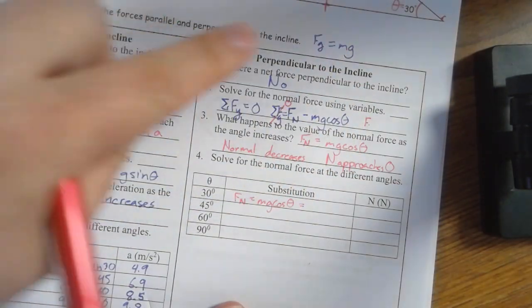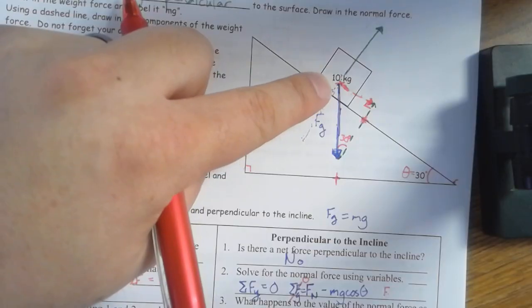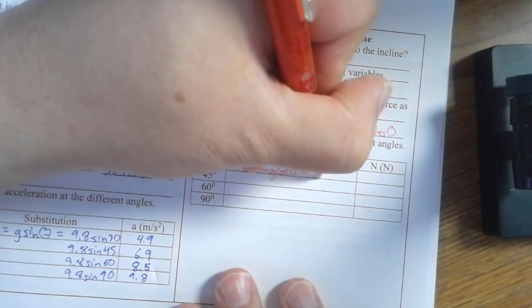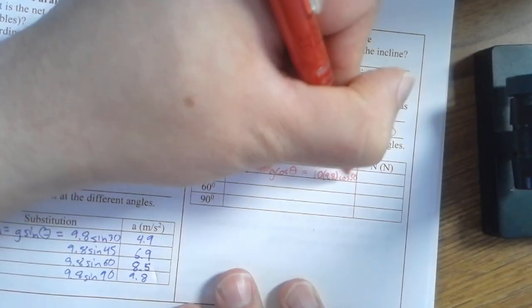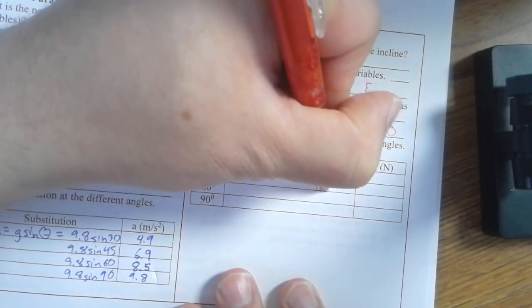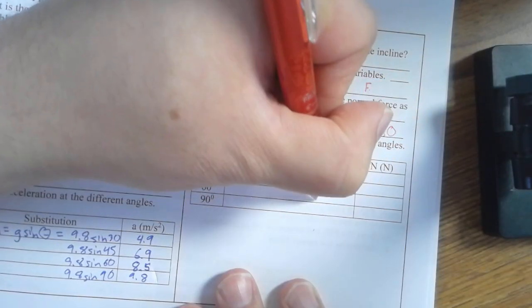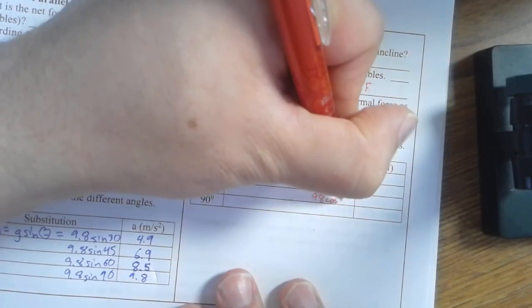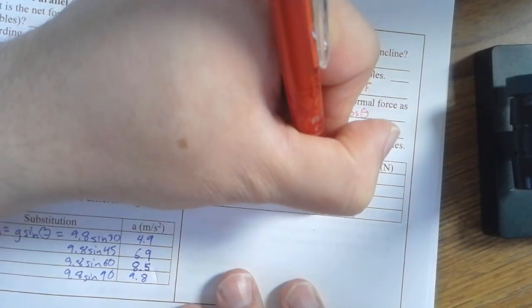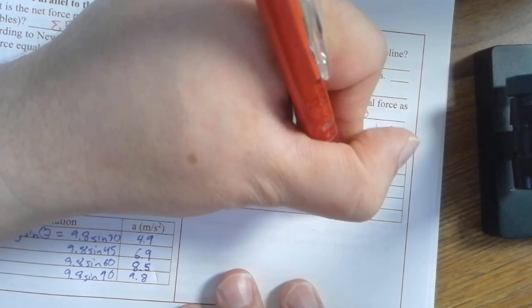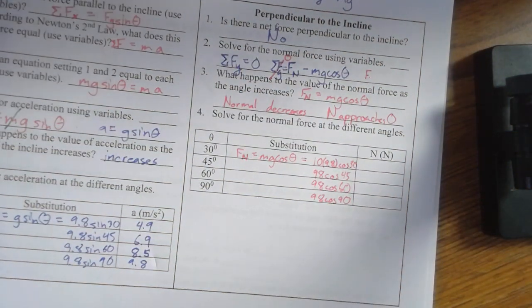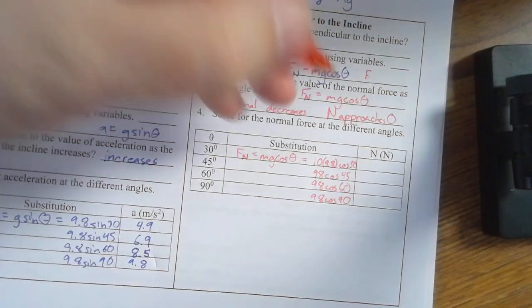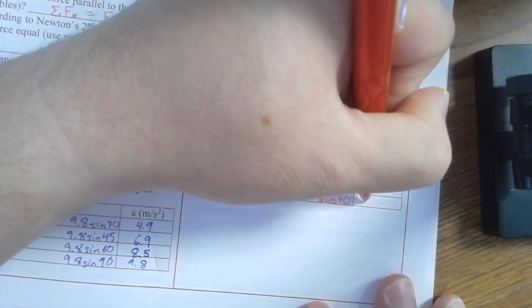The mass of the block in the picture above is 10. So I could say 10 times 9.8 times cosine 30. 98 cosine 45. Cosine 60. And cosine 90. I already multiplied those out for you. And I can do the last two for you, if you've already started.